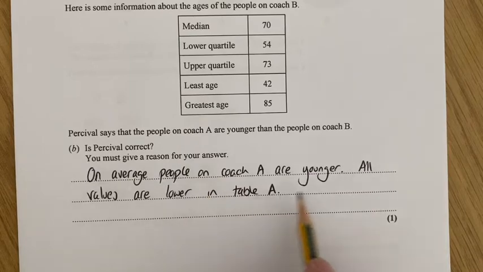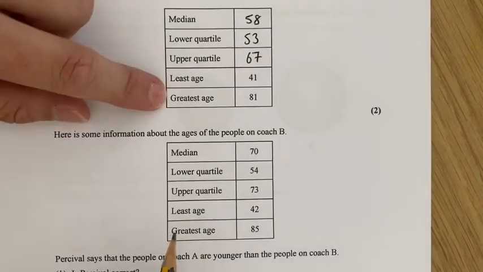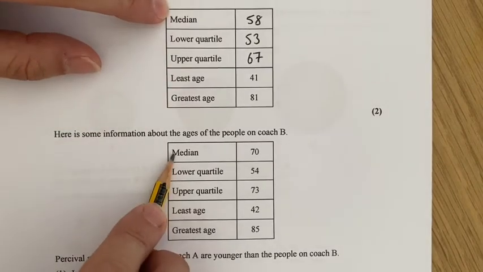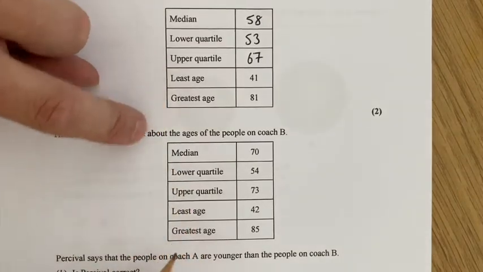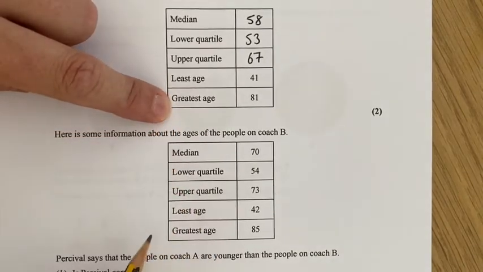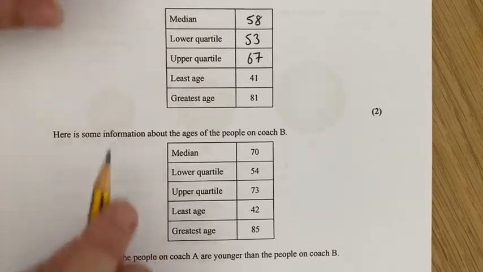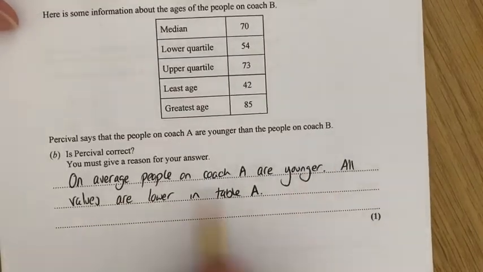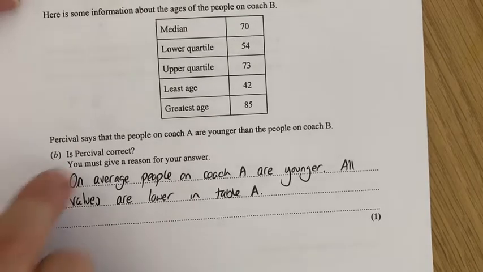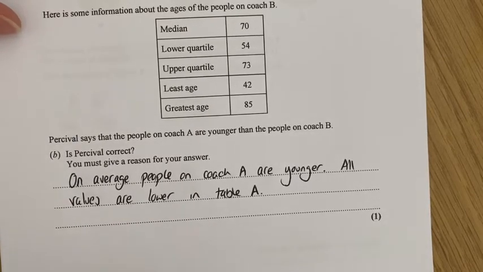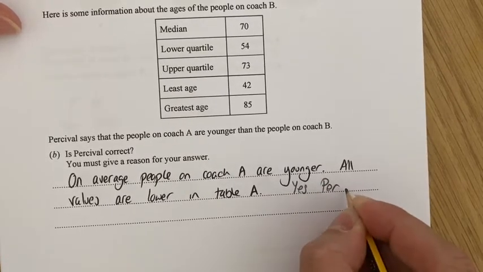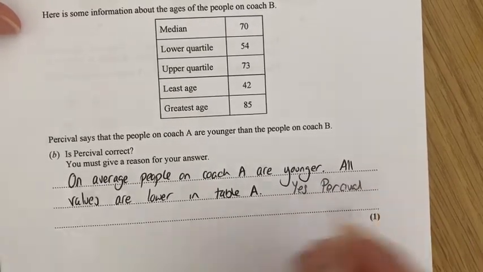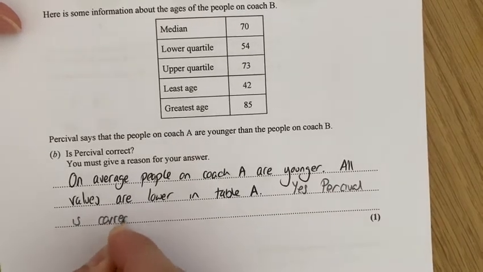Another key bit of information is the fact that all of the values are lower in table A. Okay, the average person is younger, the youngest person is younger, the oldest person is still younger on coach A. Okay, the quartiles are all lower, so every bit of information is lower for coach A. So yes, Percival is correct.